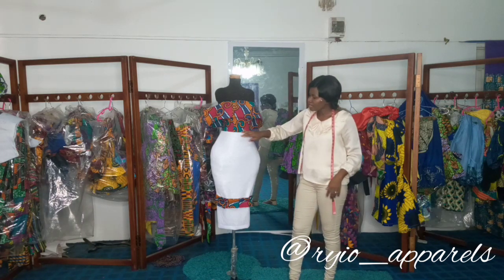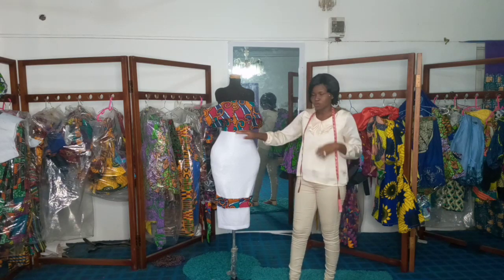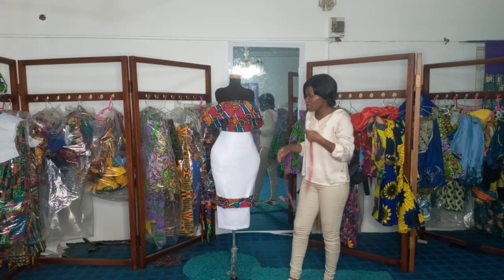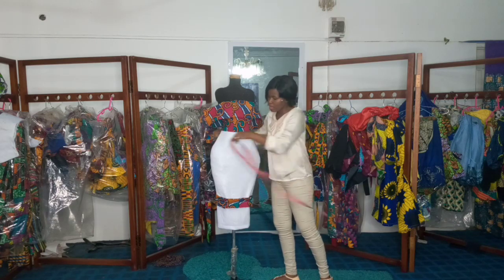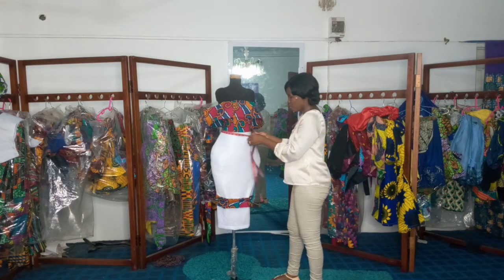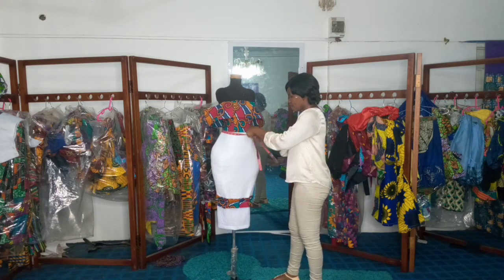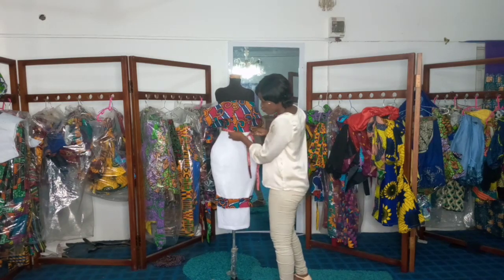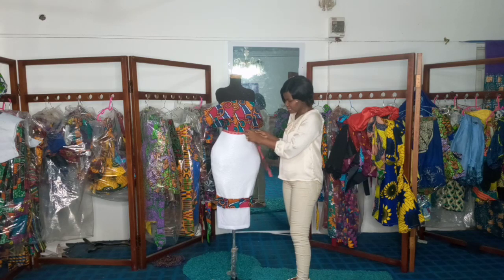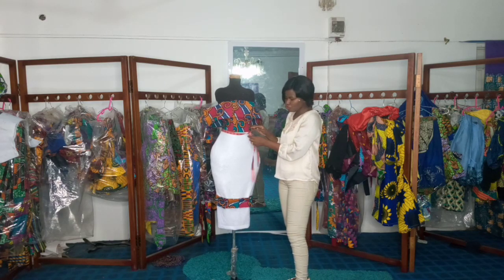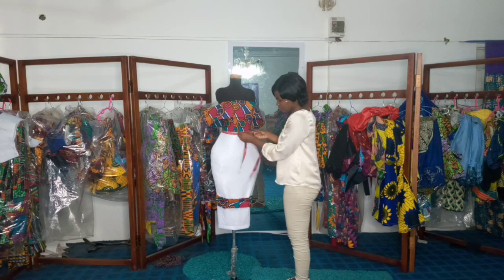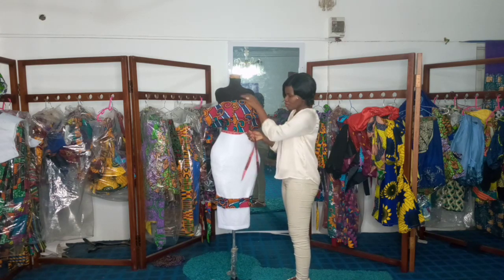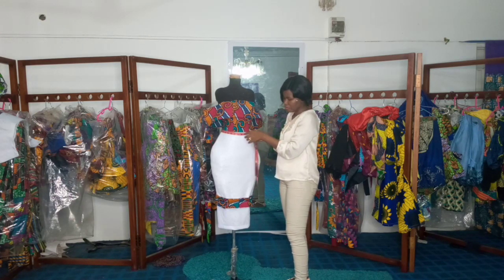Or if you are finding it very difficult to locate where the true waist is, you can take a tape measure or a rope and then tie it around the person's waist. Wherever the rope falls after tying is the person's true waist measurement. So you can keep it this way whilst you take the necessary measurement.